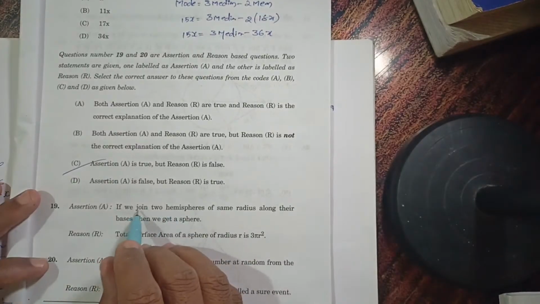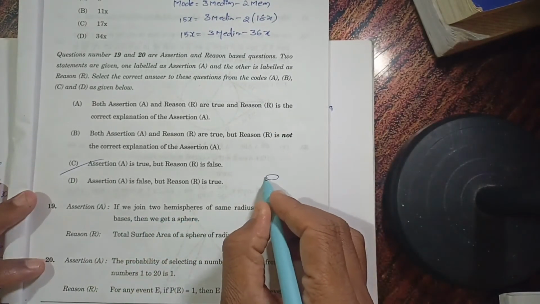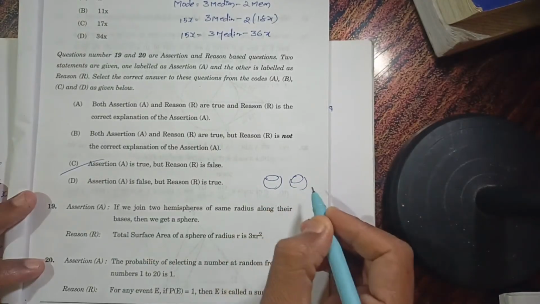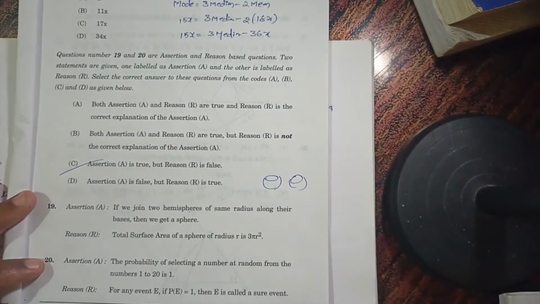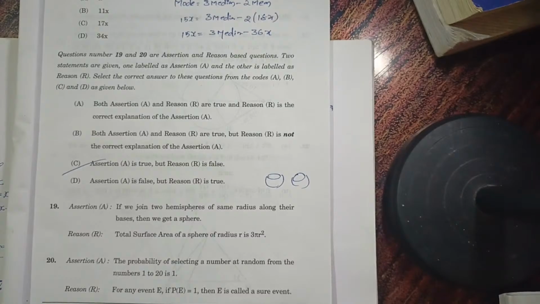Because if we join two hemispheres of the same radius, we get a sphere. The total surface area of a sphere is 4 pi r square. No, volume we will get. So C is the answer: assertion A is true, but R is not the correct one. Next, the probability of selecting a number at random from 1 to 20 is 1.